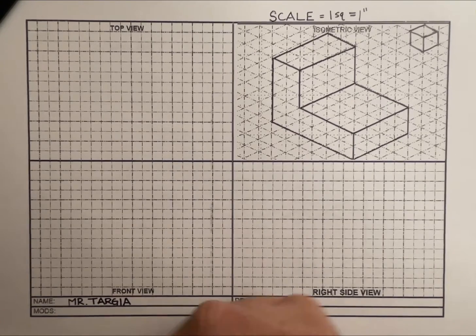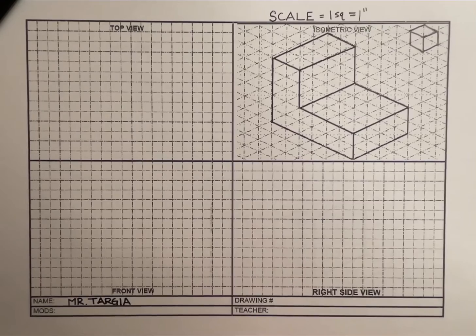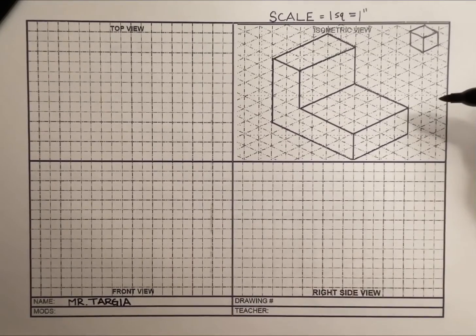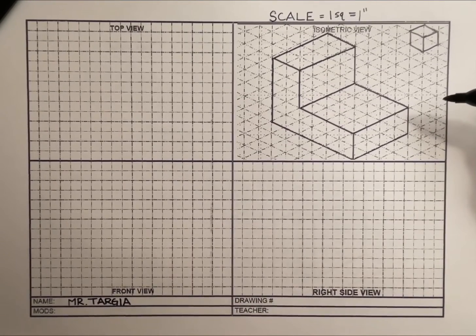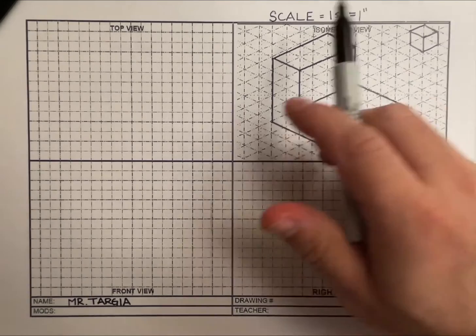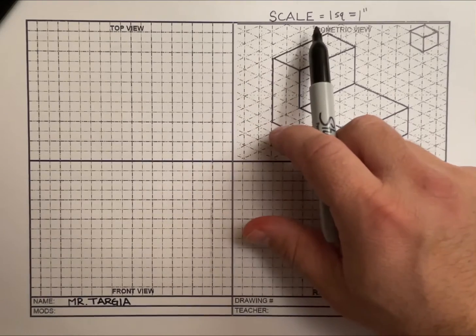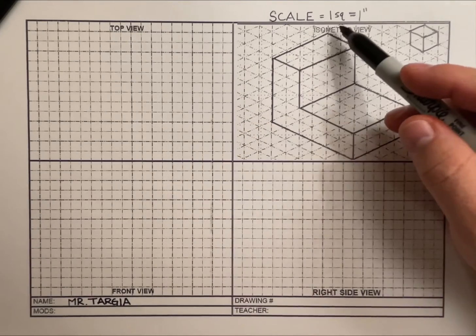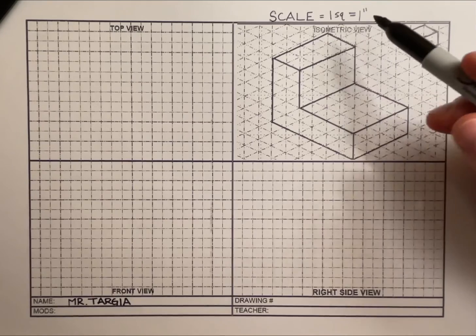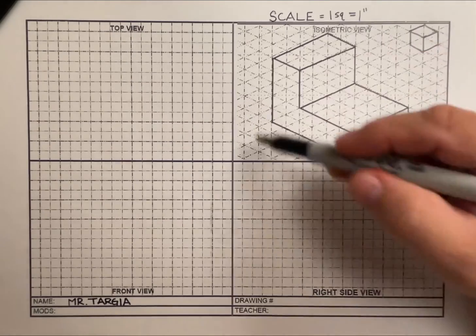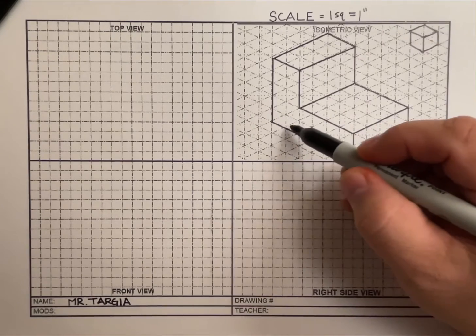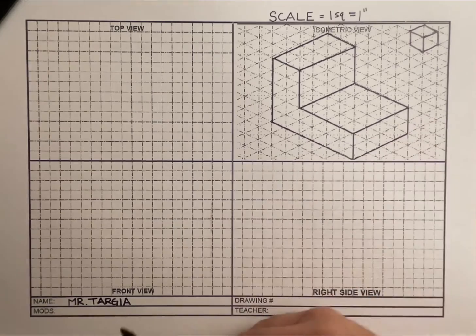Hello, and welcome to this demonstration where I'm going to show you how to take this isometric drawing and convert it into an orthographic projection. Okay, so the first thing we have to understand is the scale of the drawing. The scale that we're using is that 1 square equals 1 inch. So on this isometric grid, every one of these squares, we're going to count that as an inch.